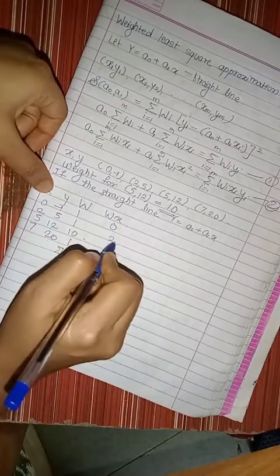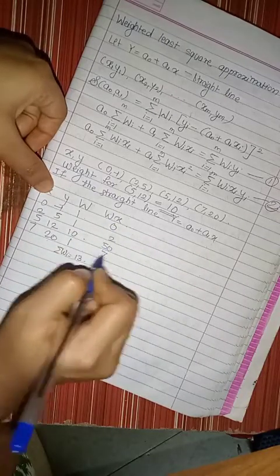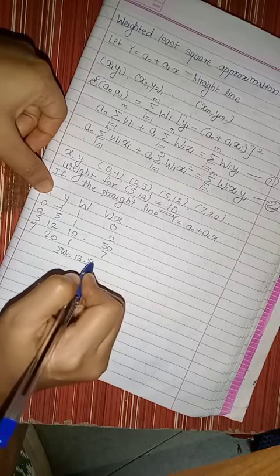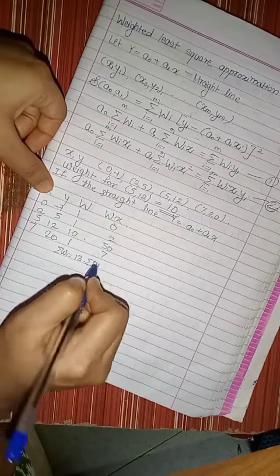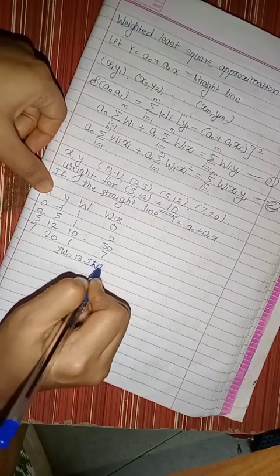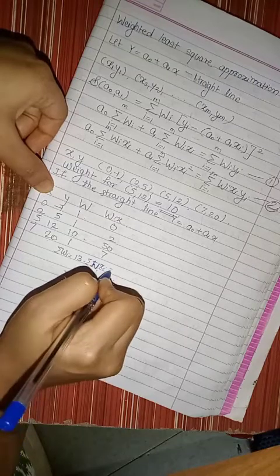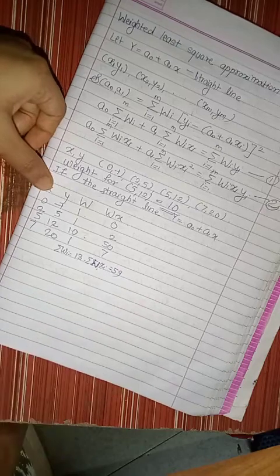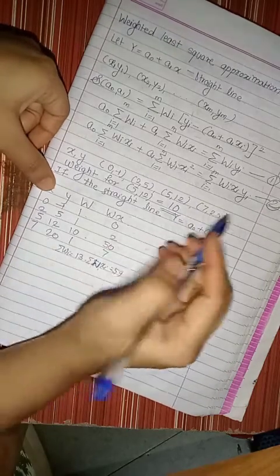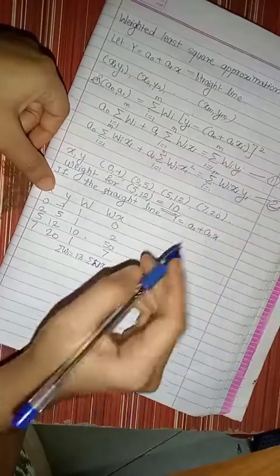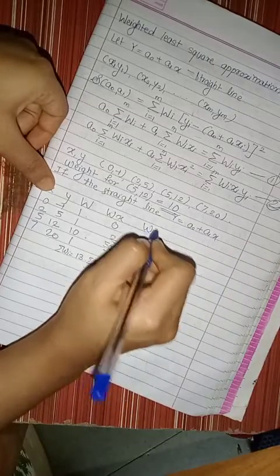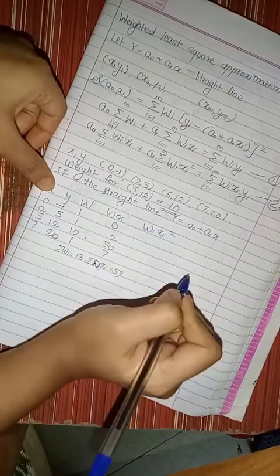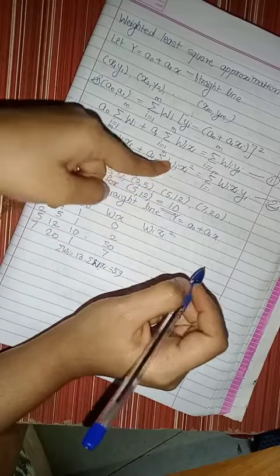So 0, 2, 57. So summation of wi xi is equal to, so summation is 59. Okay, and then next point is what? We need to find summation of wi xi square. Okay, so this is what we need to find.